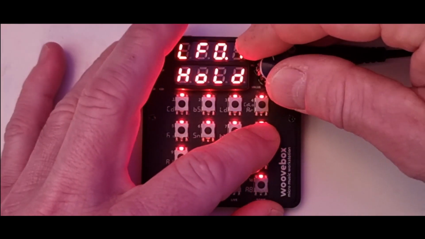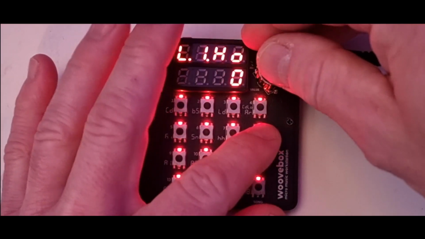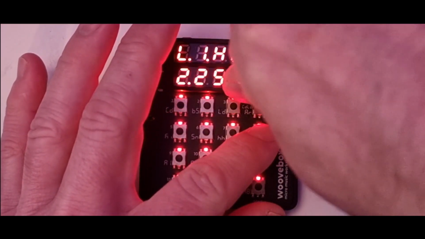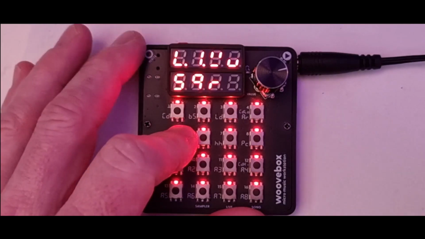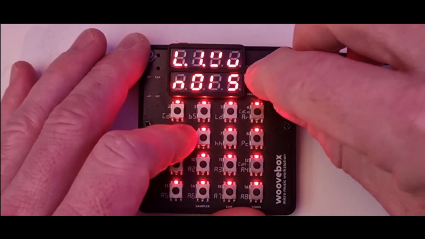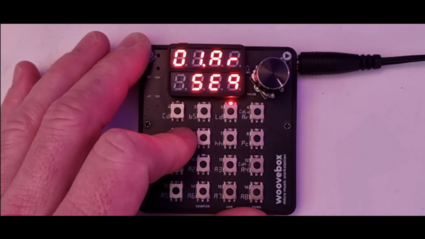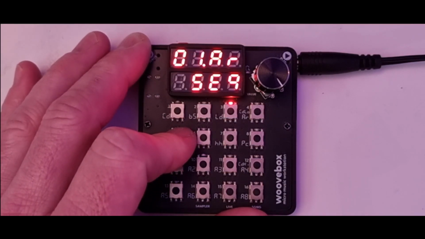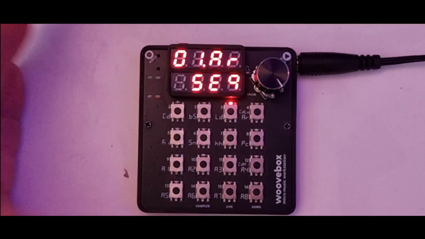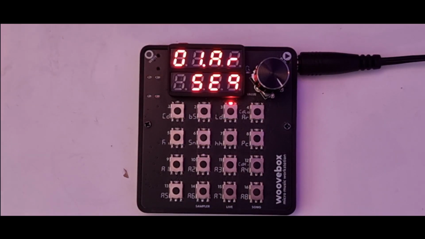So yeah, that's another one of those things. Let's just show you without, and with. I think you get this hold LFO thing on all of them, so it's a great one just for experimenting around with different ways of using the LFO. Obviously, that's going to work better on long sustained notes rather than short notes. But there we have it.